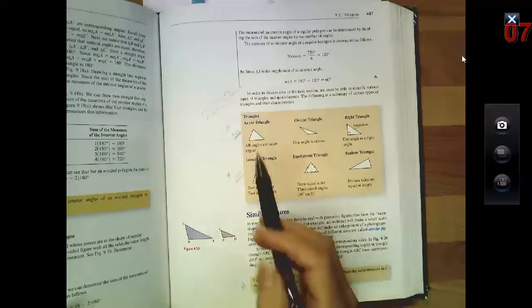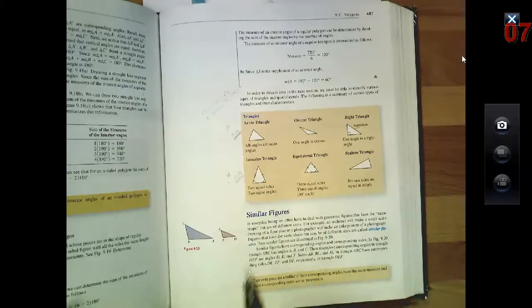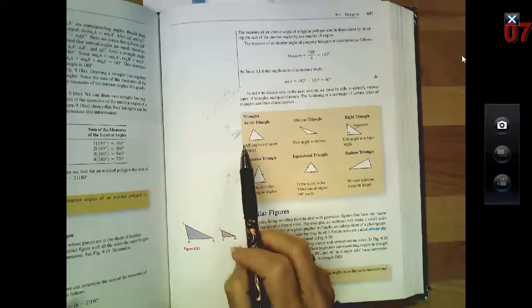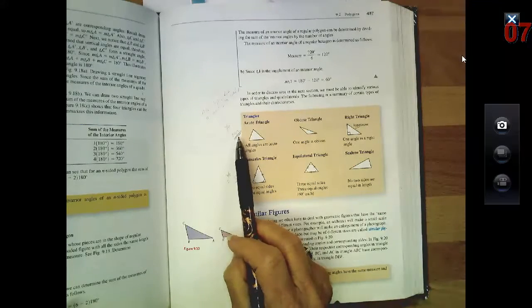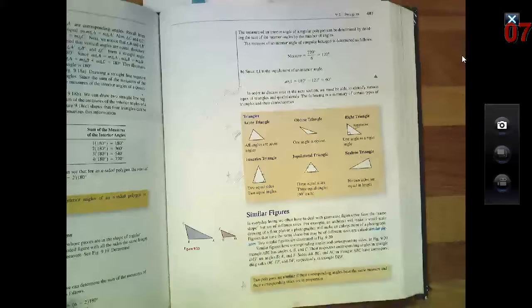Okay, so be very careful on this, because if you're classifying the triangles according to their angles, that's the way you have to answer the question.